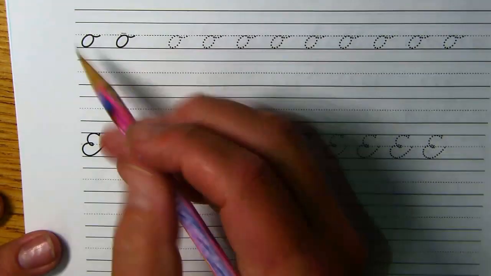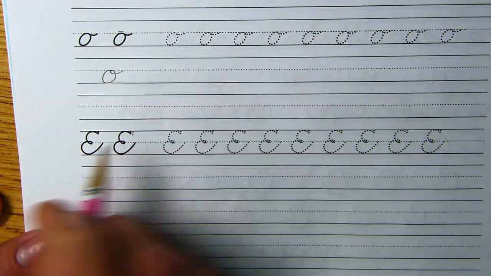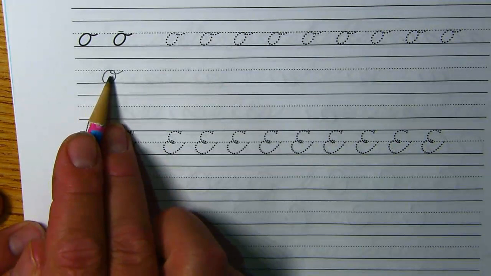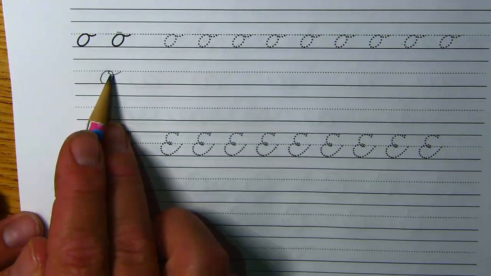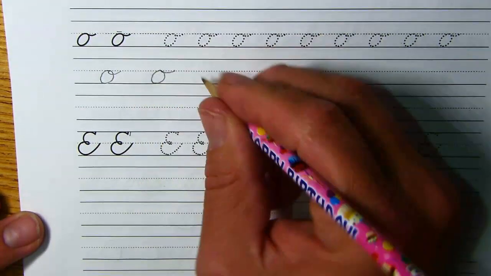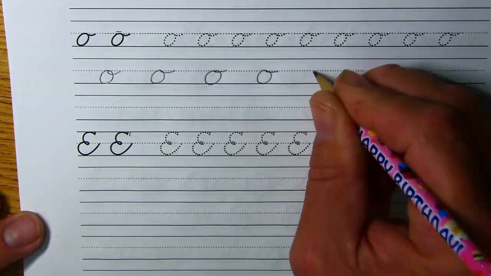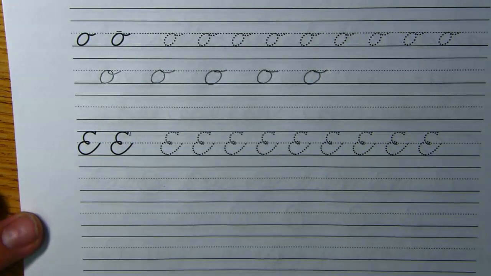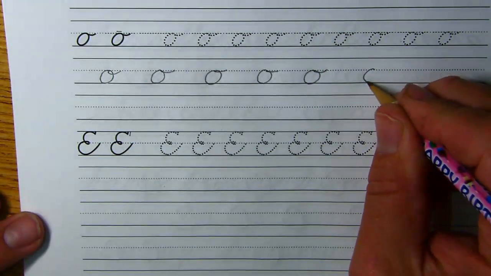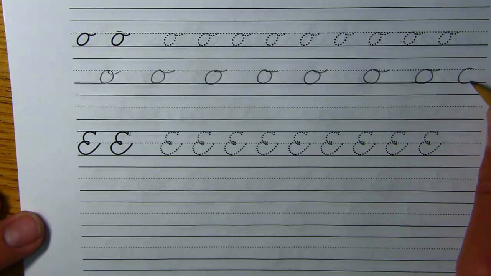All right, O. Touch, touch. Now this one doesn't have a loop. Some of this is preference, like if you want to throw a little loop in your lowercase o's, I don't think that's necessarily wrong. Touch, touch. It's almost hard not to make that little loop because once you get to there, then it's like, ugh.